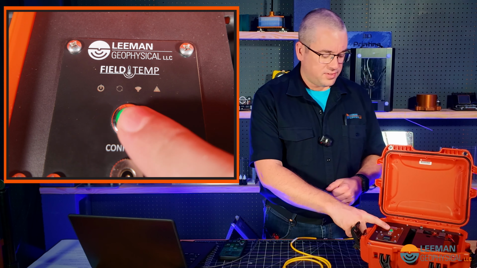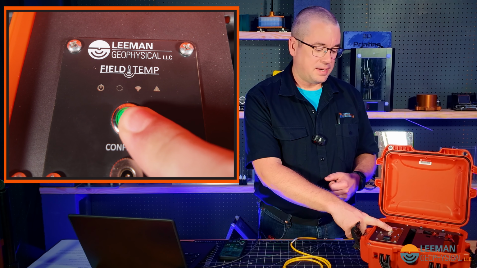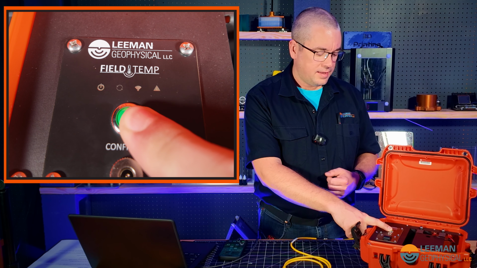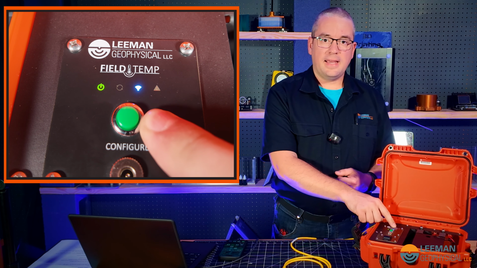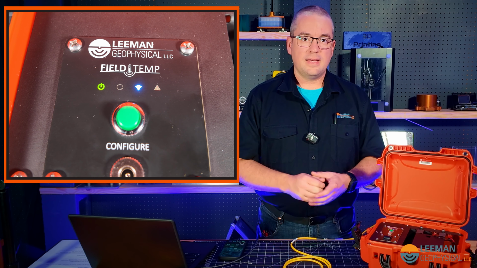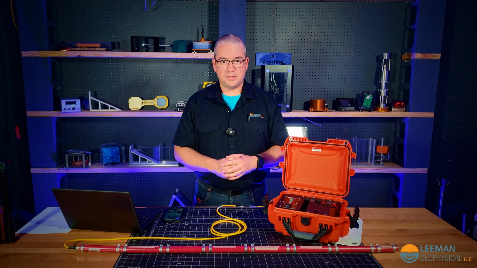Now I'm going to press and hold the configuration button, and the next time that power light blinks, so it could be up to 10 seconds, we're going to see that the power light and the Wi-Fi light both come on and stay illuminated. That means we're now in configuration mode and the network has been created.